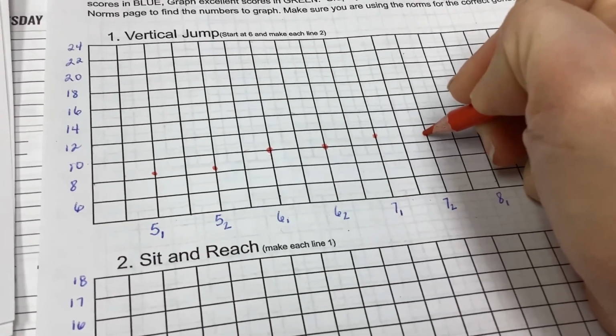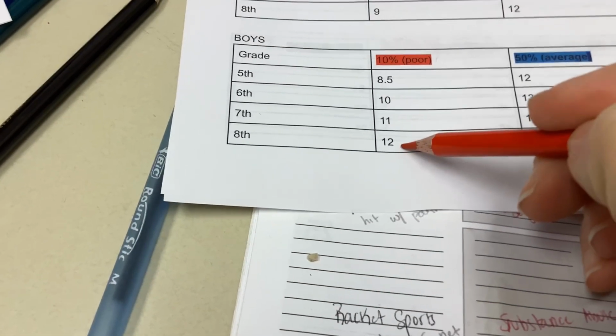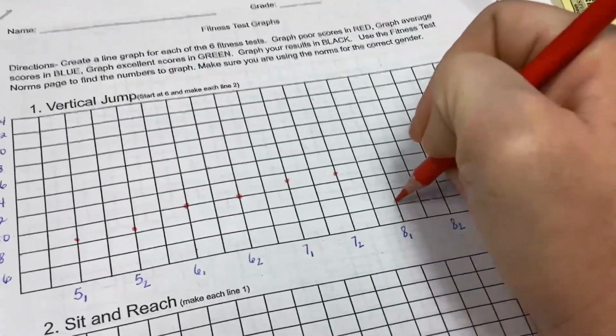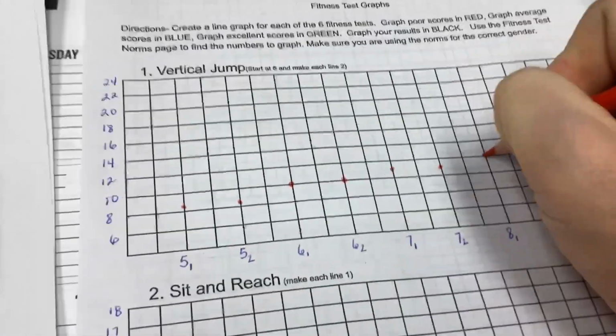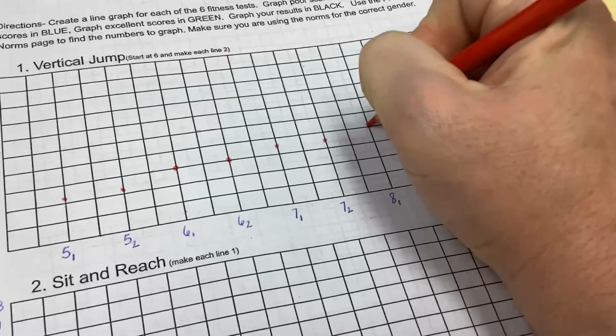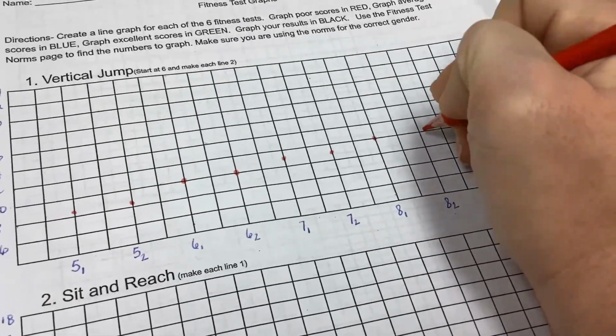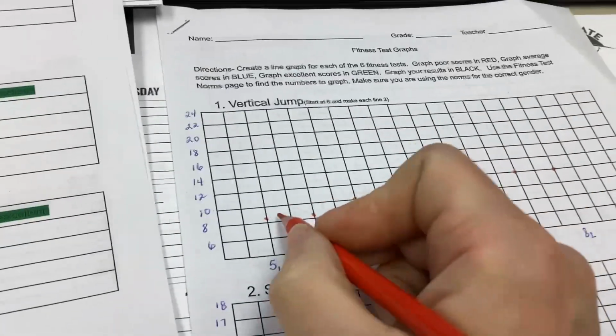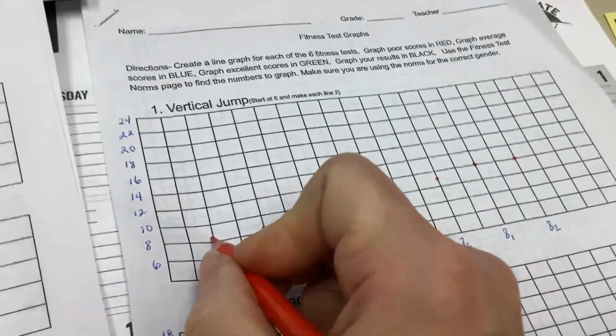This is 11. Okay. Then back over here for 8th grade, it's 12. So we're going to go for 8th grade, and it's right on the line. So right on the 12 for 8-1 and 8-2. Okay. So now we're just going to connect the dots on here.